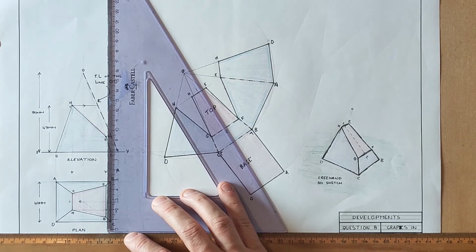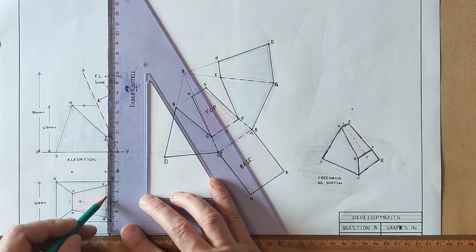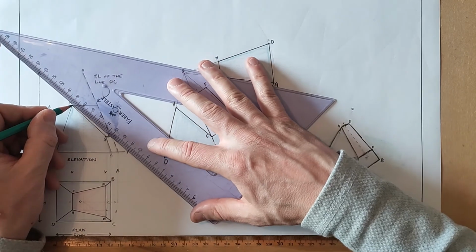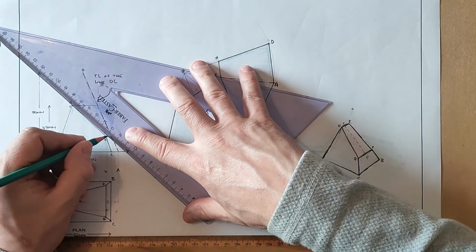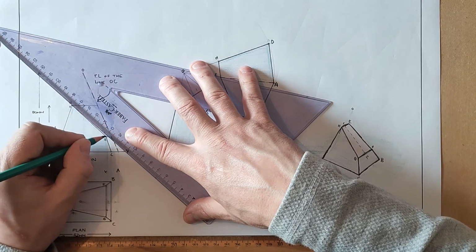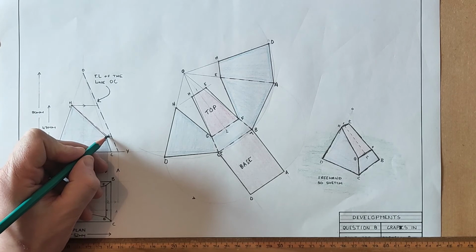Okay, let's project it up onto that height with a pencil, where point G initially rested. That gives me a point here, and that then gives me the true length of the line HG.